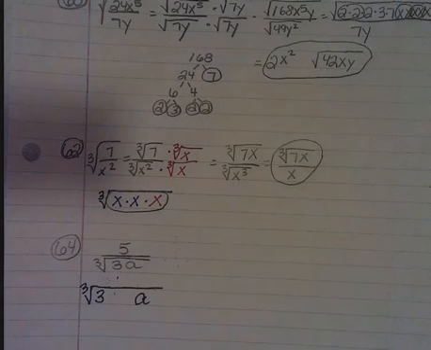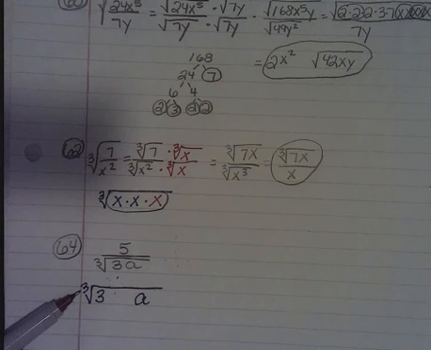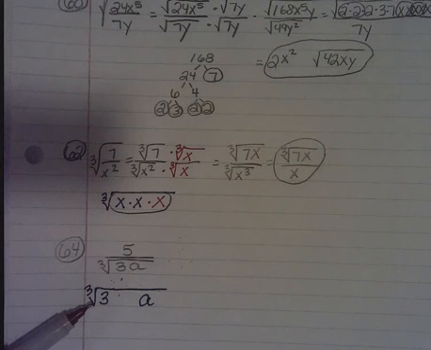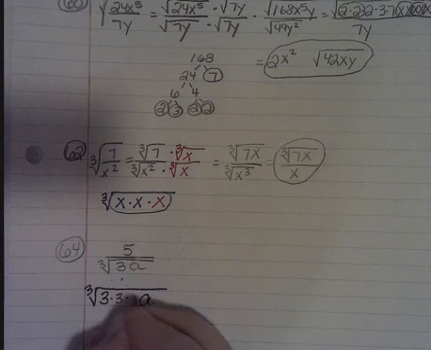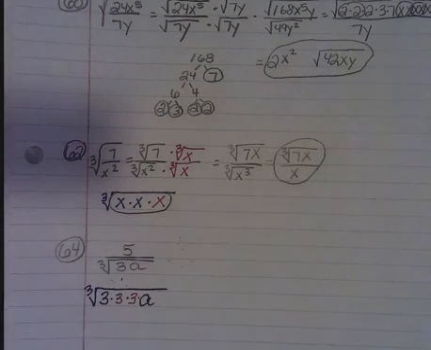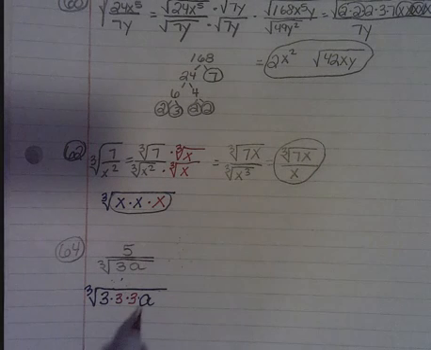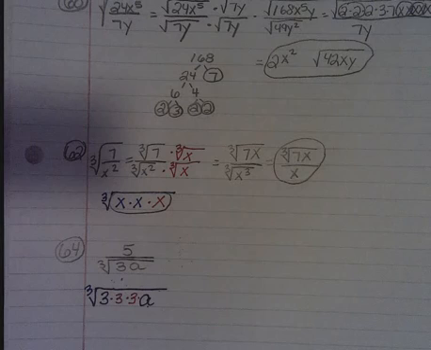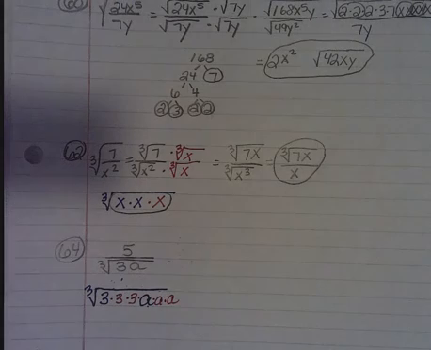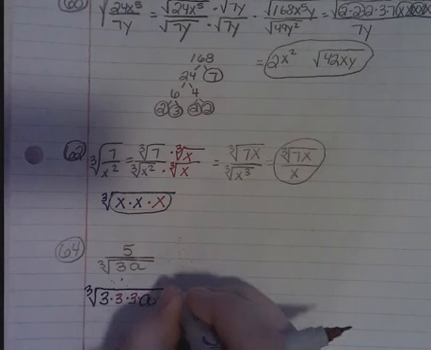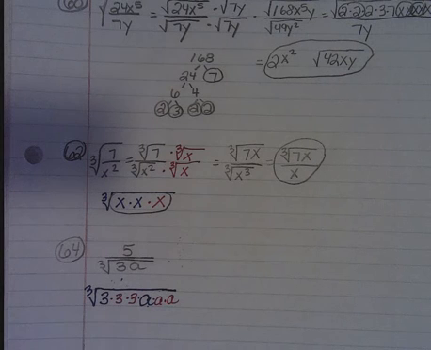So I need, per my index, 3 of a number to release it from the radical. So I have one 3. That means I need 2 more 3s to be able to release it. So I'm going to multiply by 2 more 3s. Then I have 1 a, so I need 2 more a's to release them from the radical. Remember, the whole goal in this is to get rid of that radical that is in the denominator. So I need to multiply my denominator by everything that is written in this pink color.